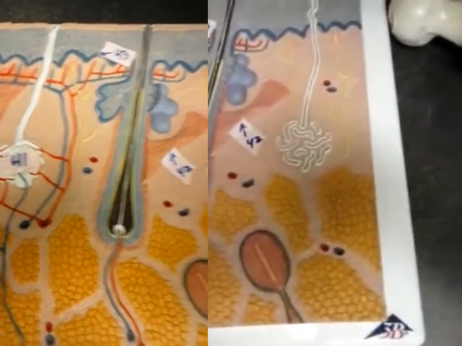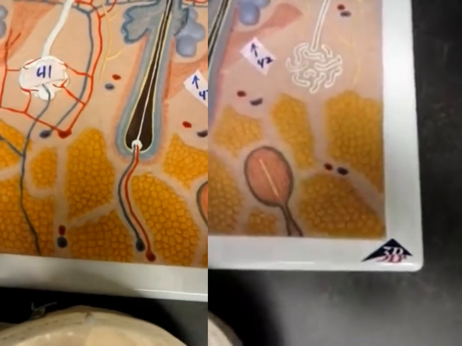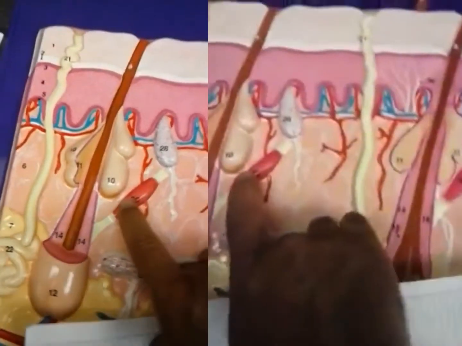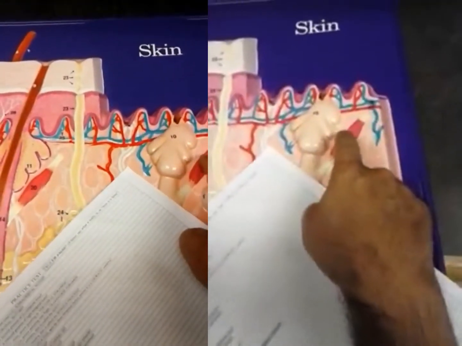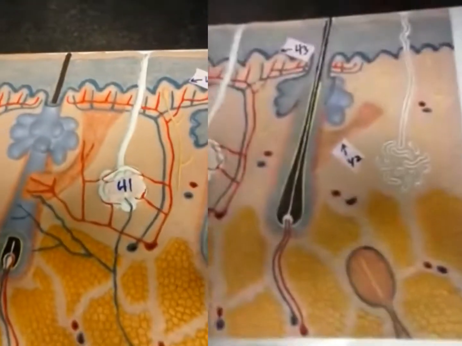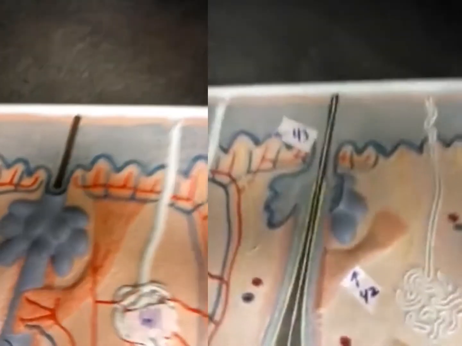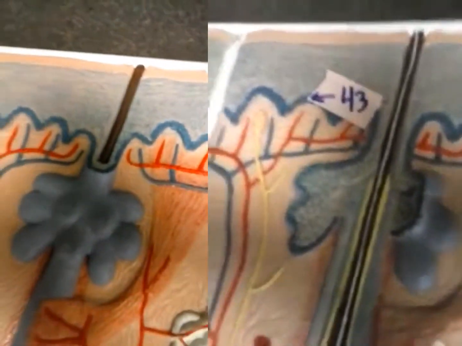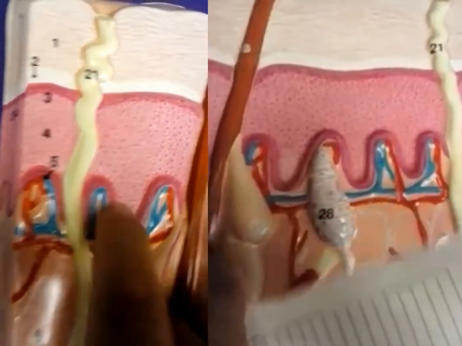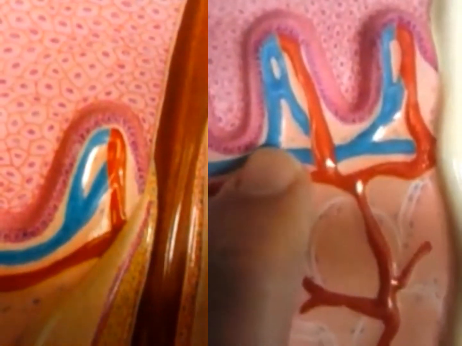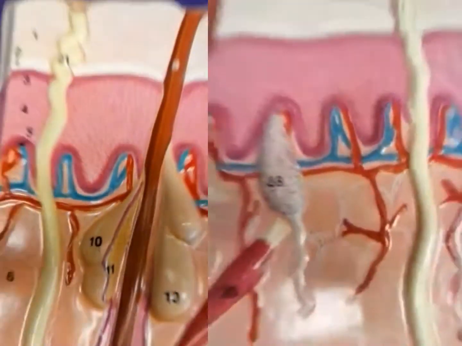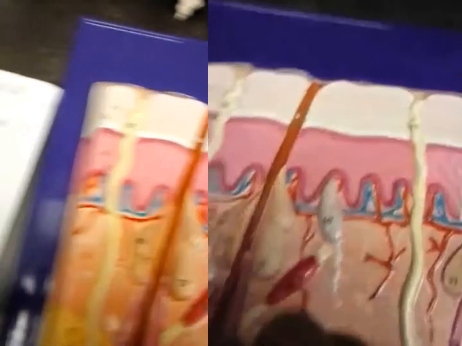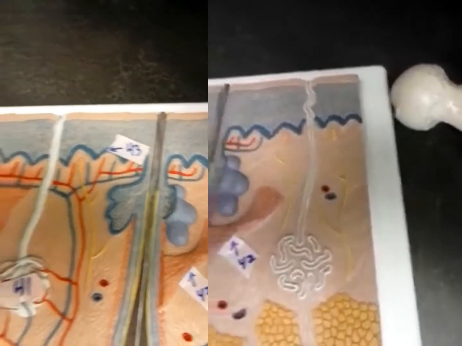42, piloerector muscle, or erector pili, or arrector pili, which would be this structure here, here, or here. True or false? 43, the stratum basale layer of the epidermis, which would be these tiny little purple dots here. That's the nuclei of those cells. And this is the living layer, this is the stratum corneum. But the question 43, true or false? That's the stratum basale.